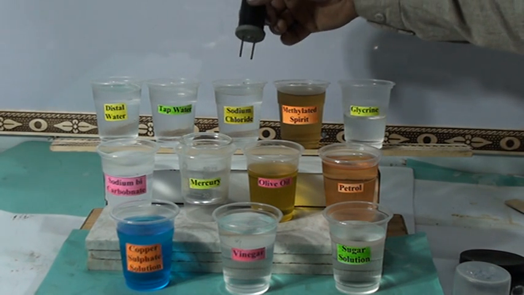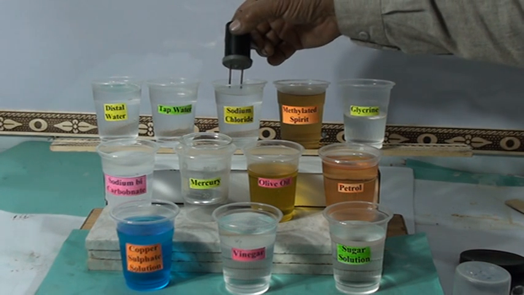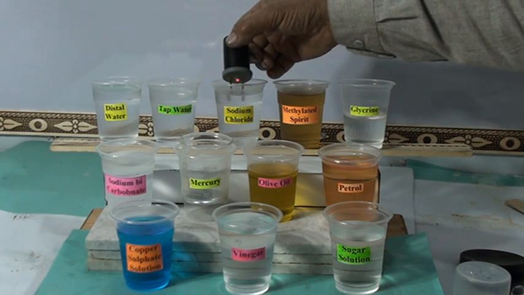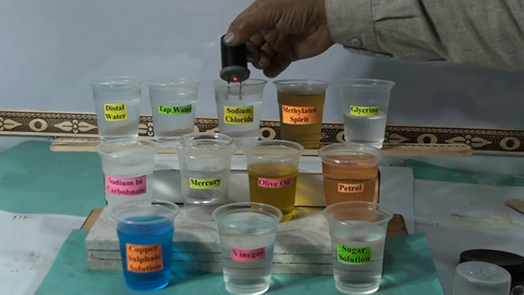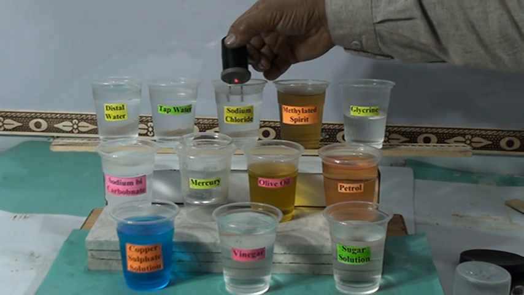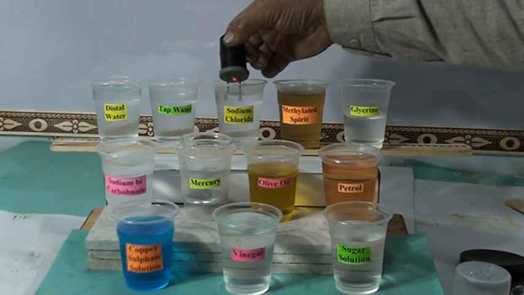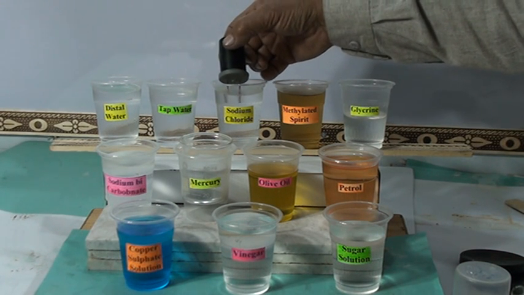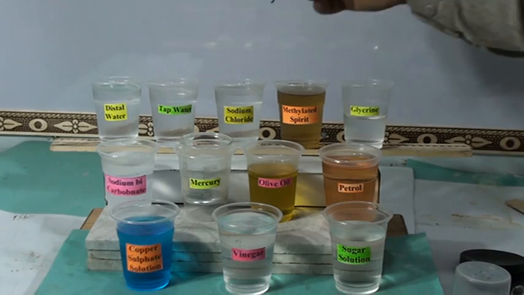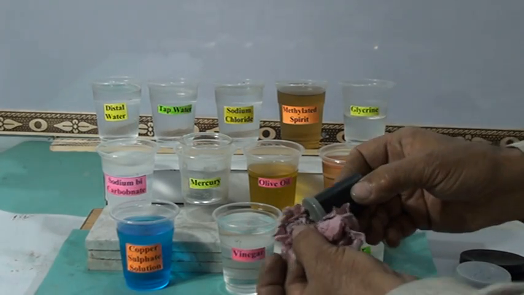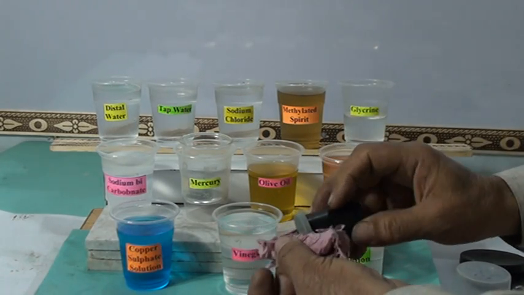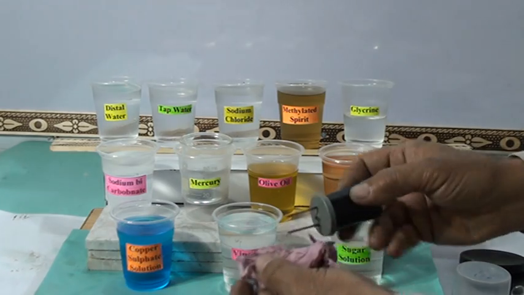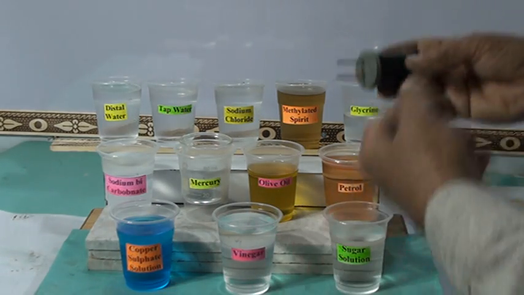Now let us check the sodium chloride solution. You can hear the buzzer and also see the light, so it can be placed in the category of strong electrolyte. Every time, these terminals will be dried with tissue paper.